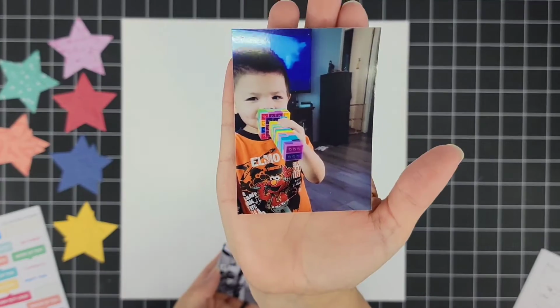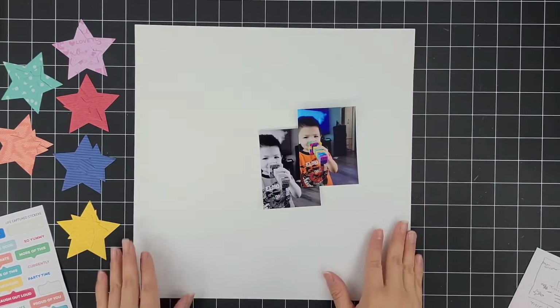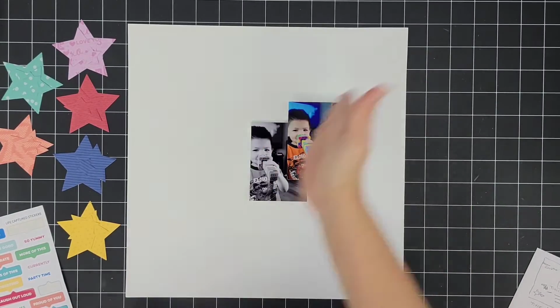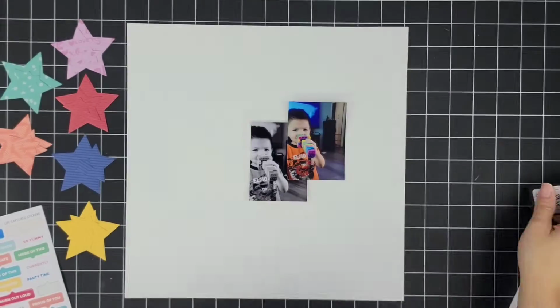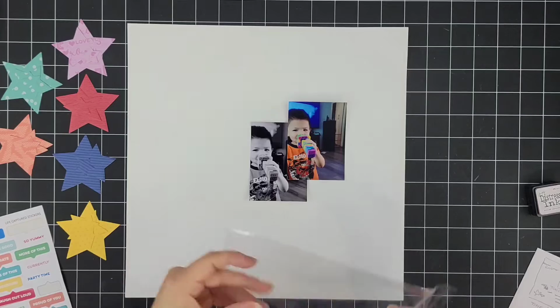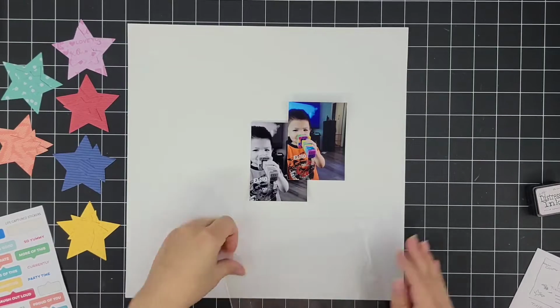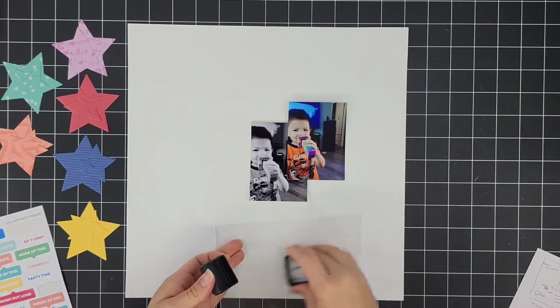And this is the photo that I'm going to be documenting. It's the same photo twice, just one in black and white. Initially, I didn't know which one I would use, but I really liked them on top of one another. And having the colored photo helped me bring in all the colors for this spread.